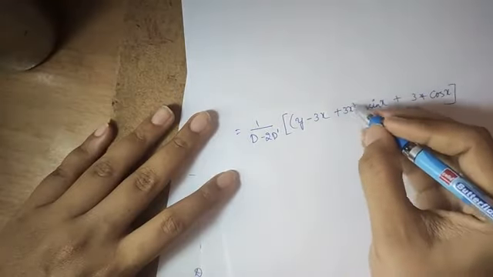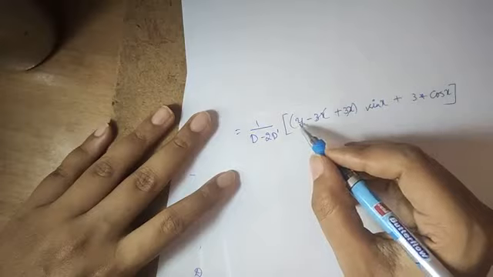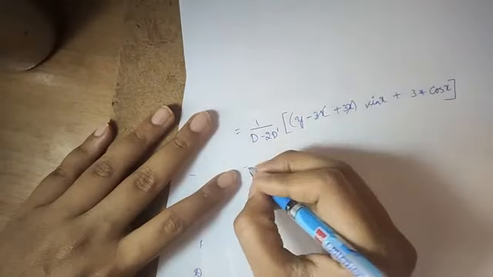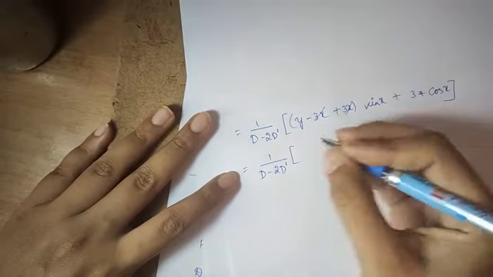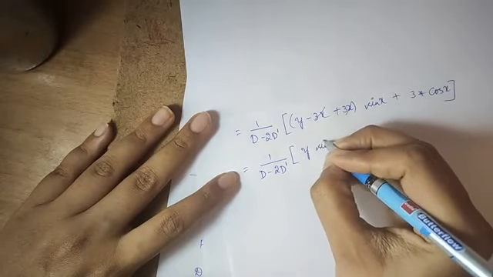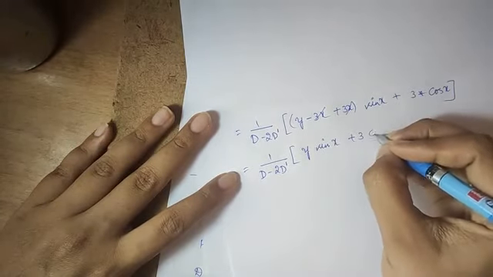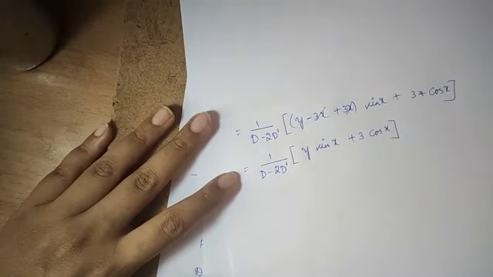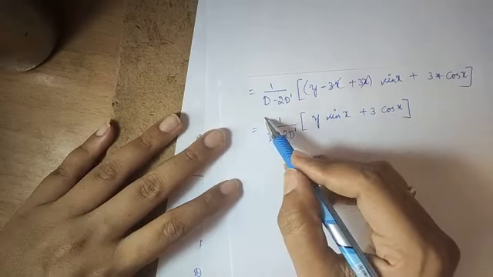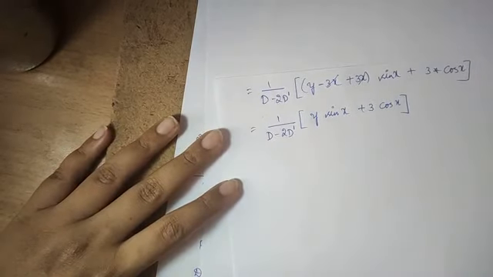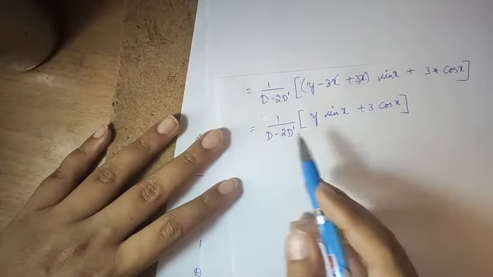So if you simplify this, 3x gets cancelled, y into sin x plus 3 cos x. 1 over D minus 2D dash y into sin x plus 3 cos x. So again, this is of the form D minus lambda D dash.